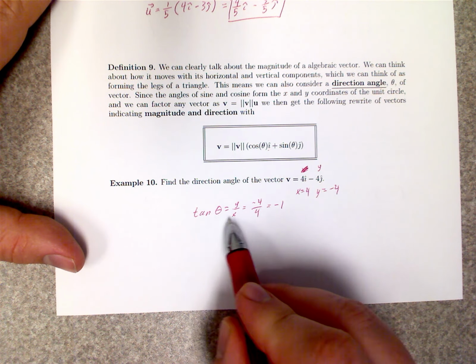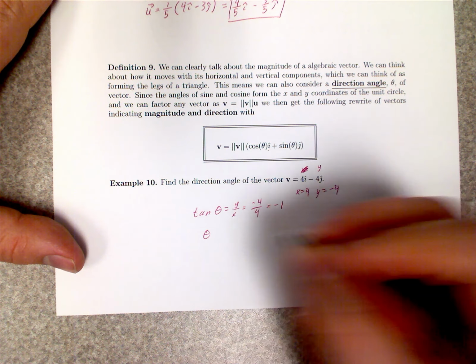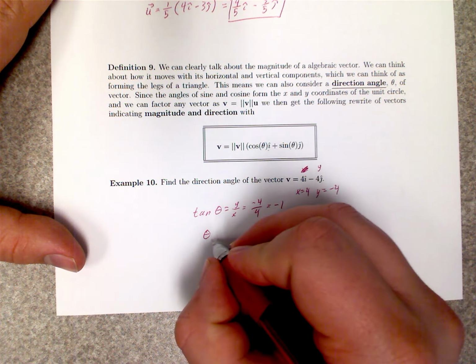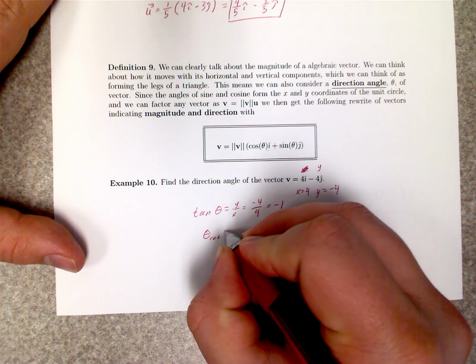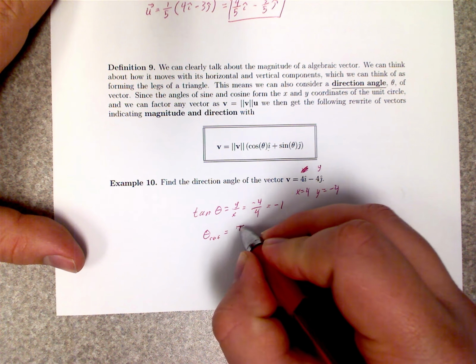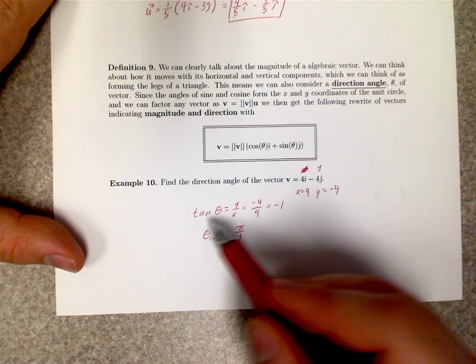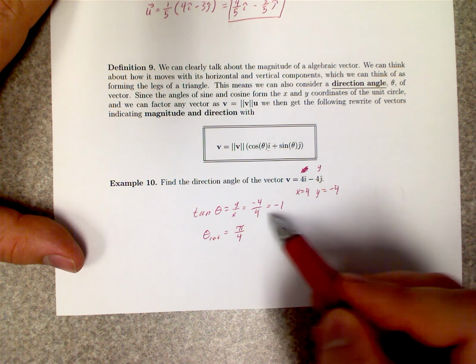So where is tangent of theta negative 1? Well, the reference angle is pi over 4. That's where sine and cosine are the same, which makes the tangent, sine over cosine, equal to 1.